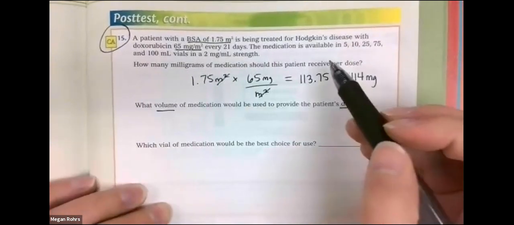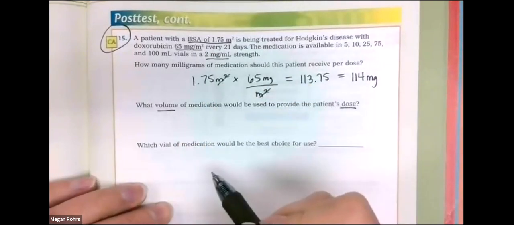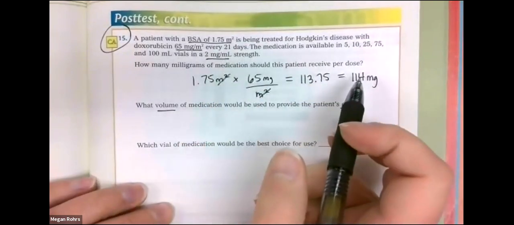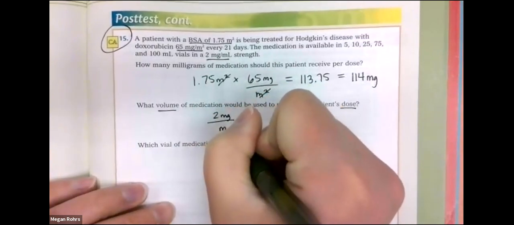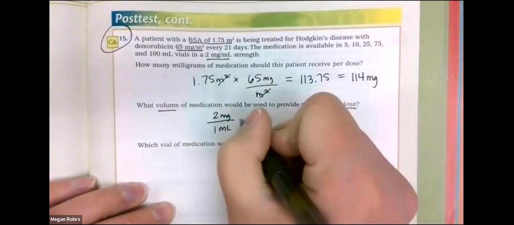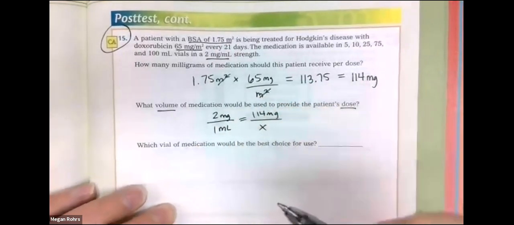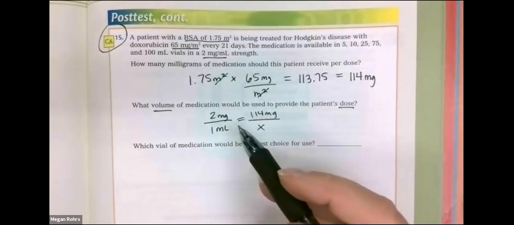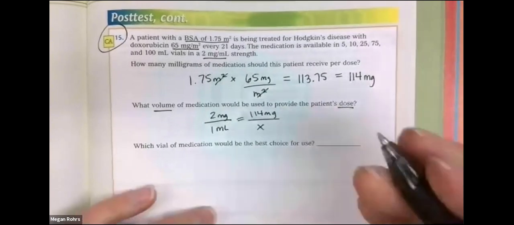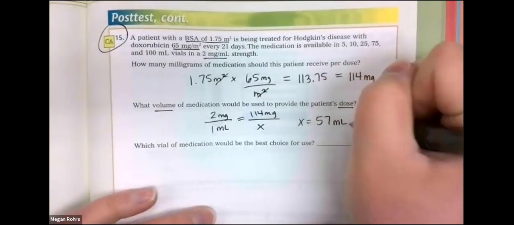Now it says what volume would be used to provide the dose. Well, remember the strength is 2 milligrams per mL. So I always want to set my strength equal to my dose. So 2 milligrams per 1 mL is equal to 114 milligrams over X. So 114 divided by 2 gives me 57 milliliters.